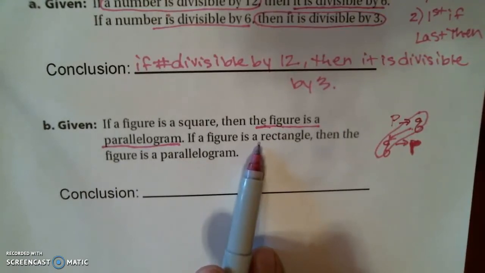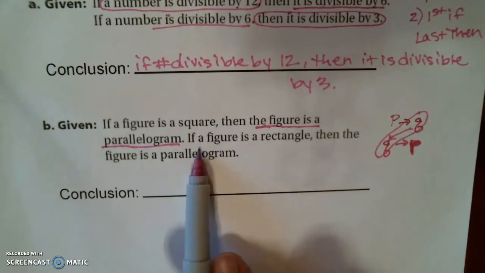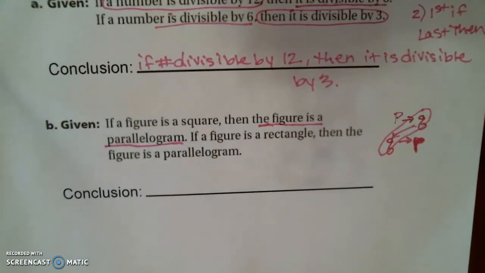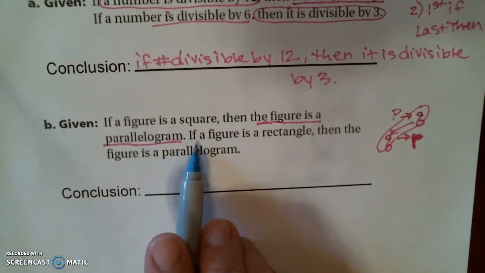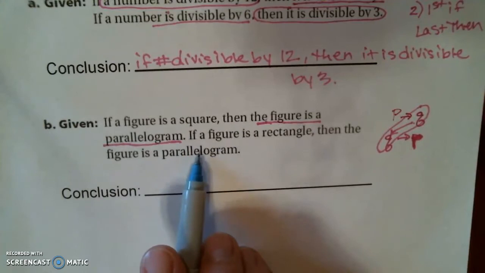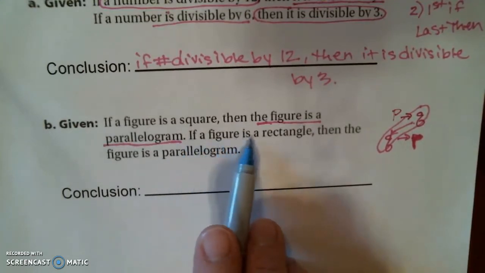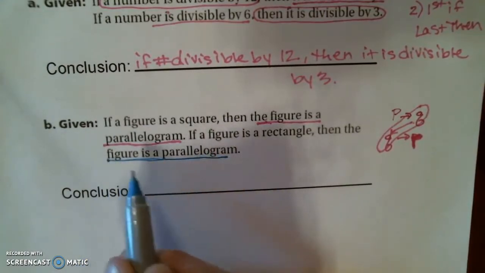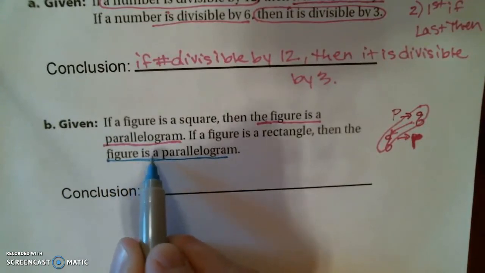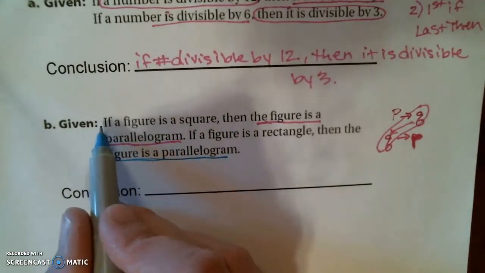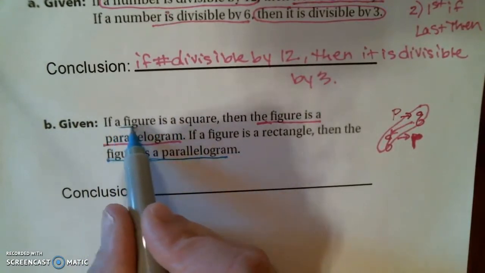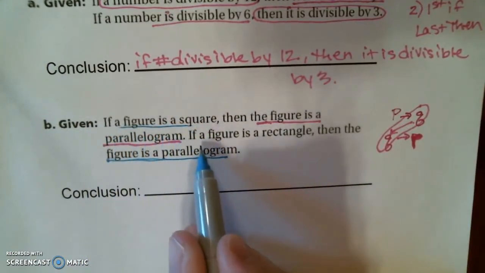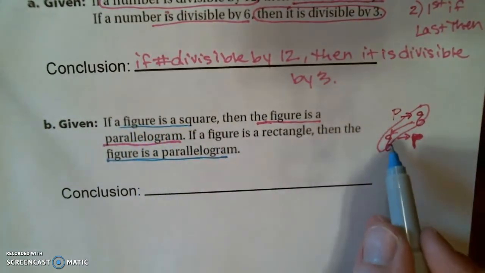Now, we could try to rearrange these sentences. If I read the second sentence first, that would be acceptable, because sometimes you're given information and it's out of order. So let's try that. I'm going to read the second sentence first. I'm looking for the then part to be the same as the if part in the next sentence. So if a figure is a rectangle, then the figure is a parallelogram. I need this part, the figure is a parallelogram, to be the if part of the next sentence. If a figure is a square, again, those two parts don't match up. So even if I read them out of order, I can't make a chain out of this.